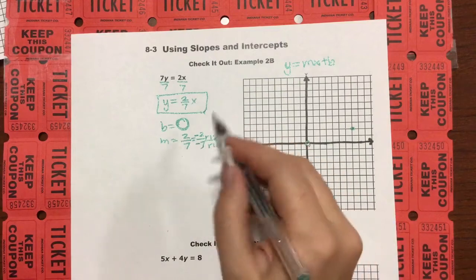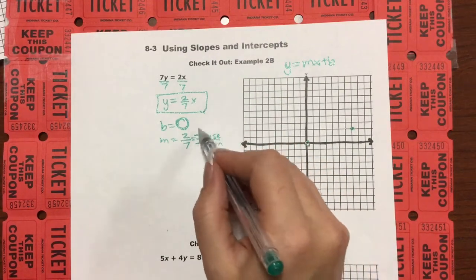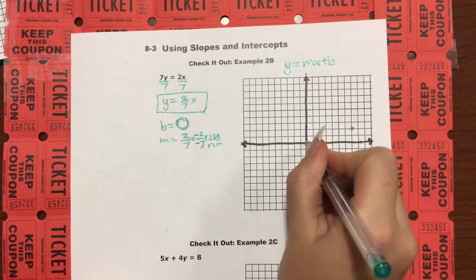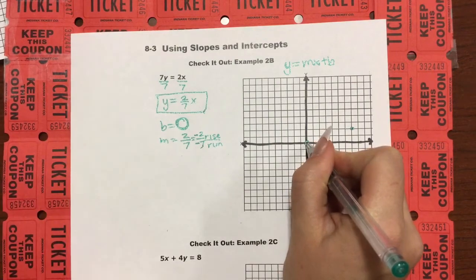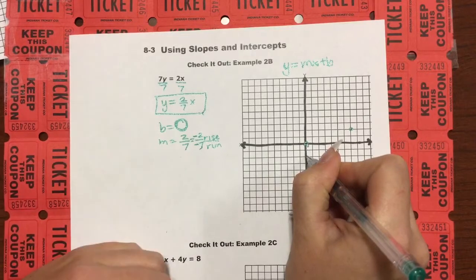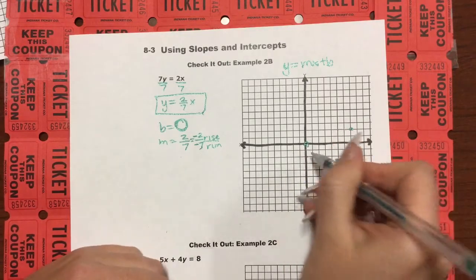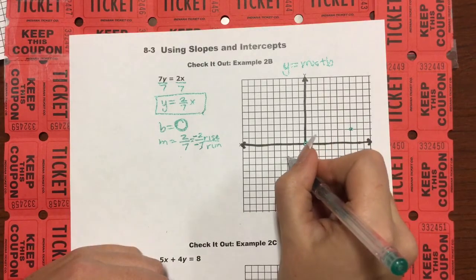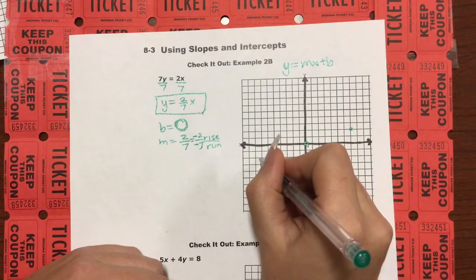All right, we're going to rise a negative 2. So we're going back here to our y-intercept is 0, and we're falling down 2 units. 1, 2, and then we're going over a negative 7. So that means 7 this way. Okay, here we go. 1, 2, 3, 4, 5, 6, 7.